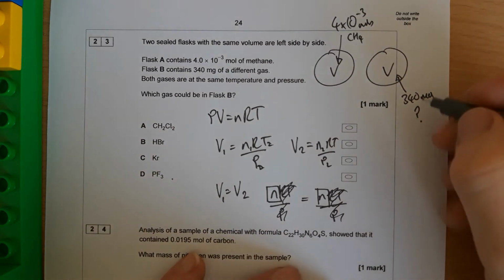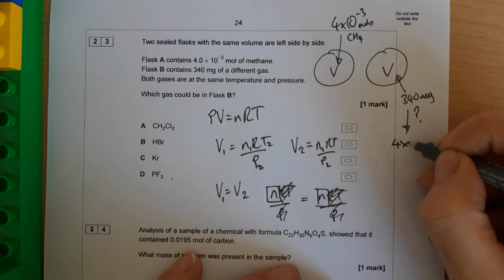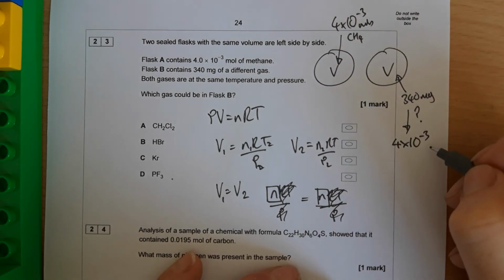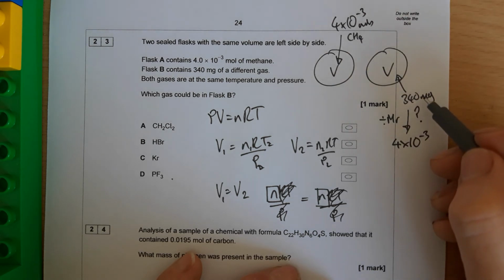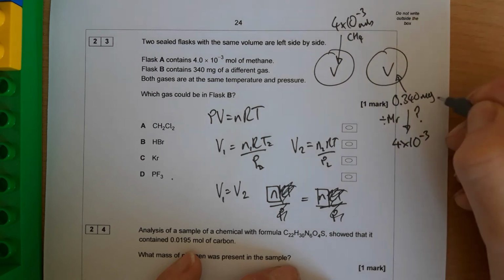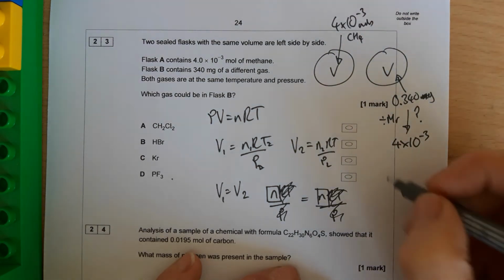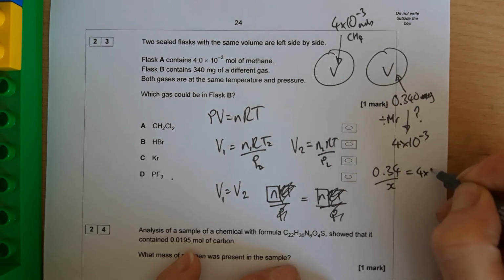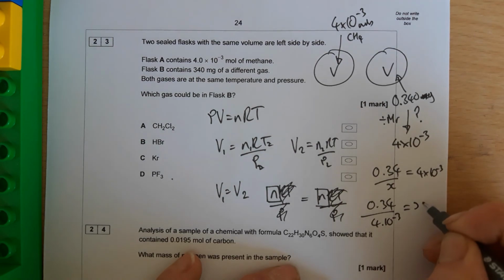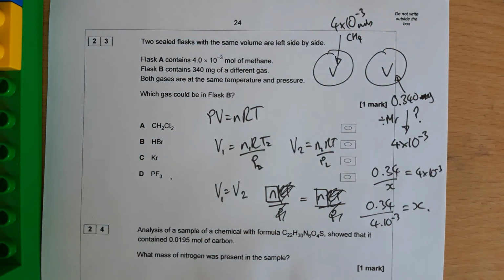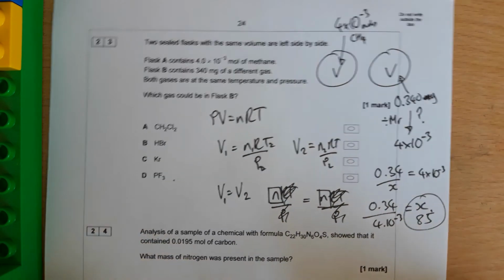I've got a mass, and I know... So basically, I need this to be 4 times 10 to the minus 3 moles. Mass divided by the MR equals moles. So 340 milligrams is 0.34 grams, and 0.34 grams divided by a number equals 4 times 10 to the minus 3. 0.34 divided by x equals 4 times 10 to the minus 3. So 0.34 divided by 4 times 10 to the minus 3 will equal x. I just rearranged that there. I'm going to clear this on my calculator. 0.34 divided by 4 times 10 to the minus 3 is 85. So I'm looking for something with an MR of 85.